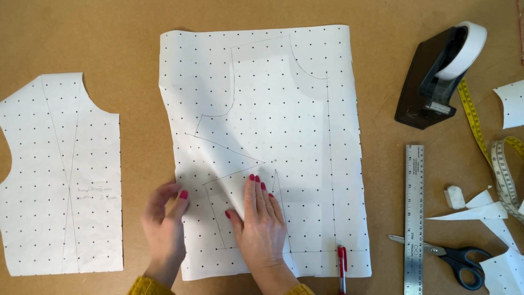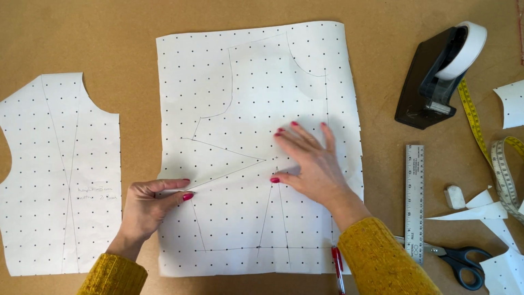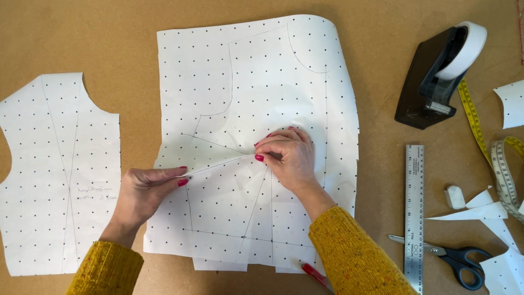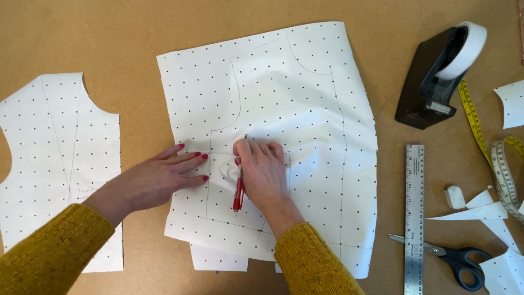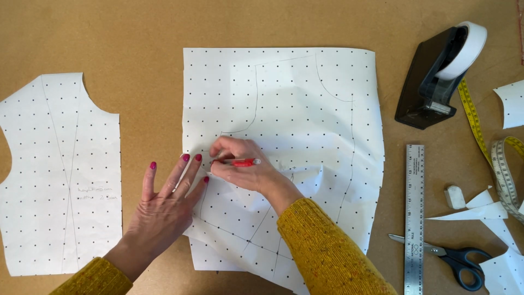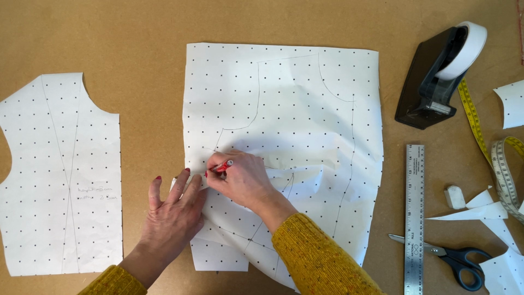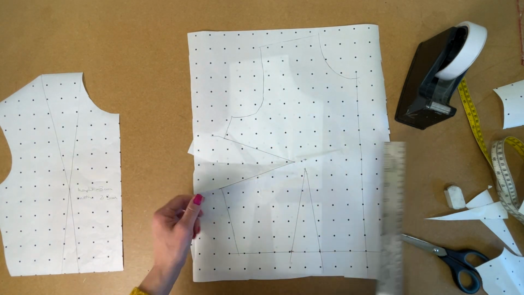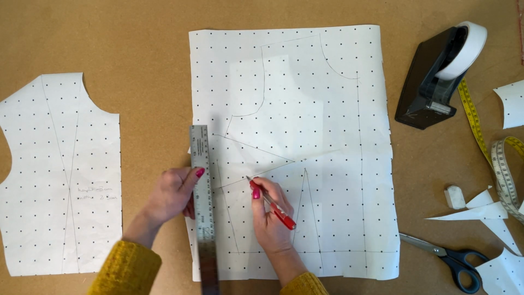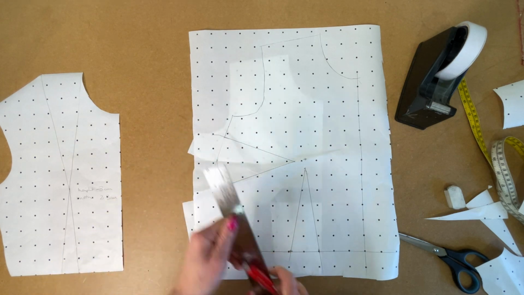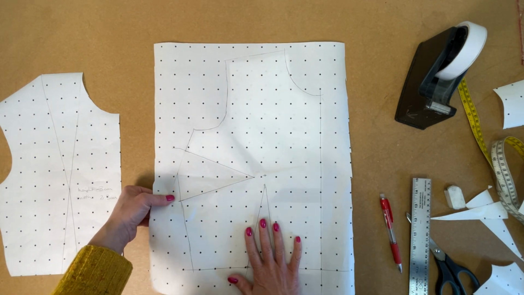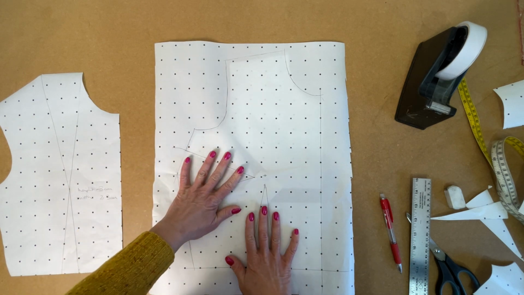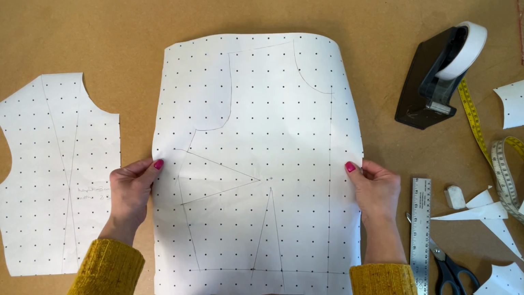And then the last bit I need to do is just draw in the side seam here. So I'm just gonna join that up there, and I'm just gonna hold my finger there to where that point goes. Oops. And that is the new position of the side seam there. So that is the basic side dart and below bust dart position bodice pattern adjusted.